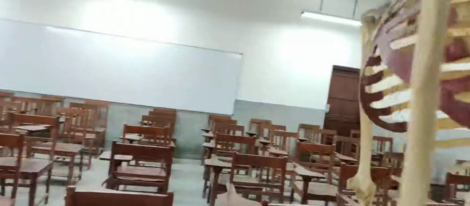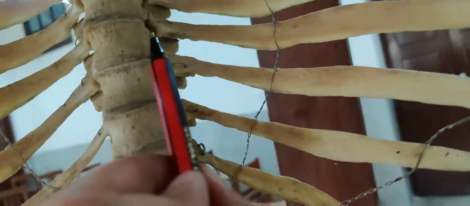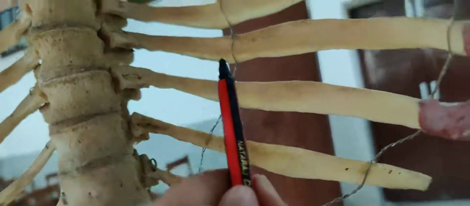If I show you in the skeleton itself, here you can see that these ribs, these are actual costal elements of the thoracic vertebrae, articulating with the body, then with the transverse process, and then moving forwards.